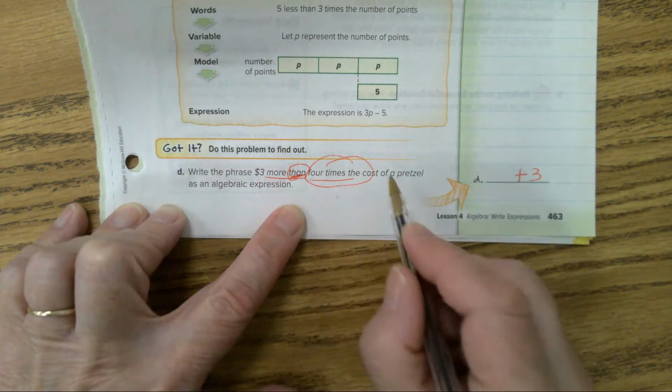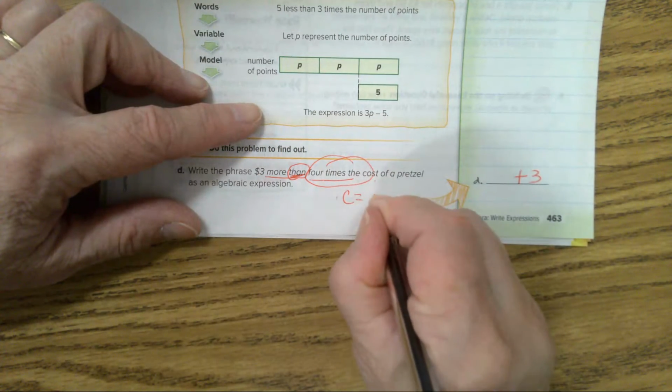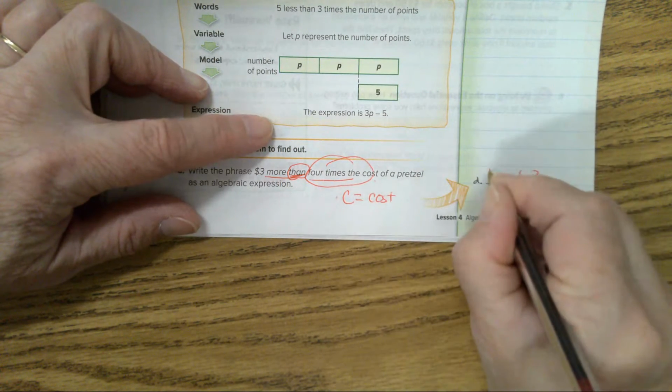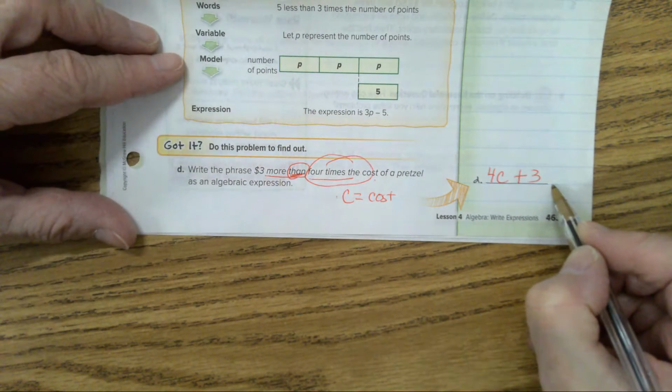If you want to use C equals cost, you say C equals cost. So it's going to be 4C plus 3, or 4N plus 3.